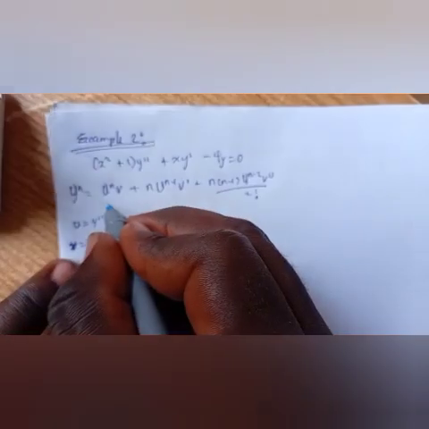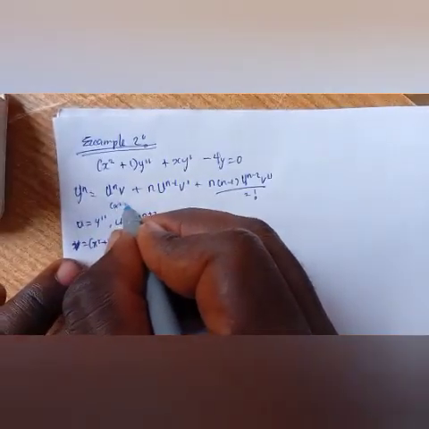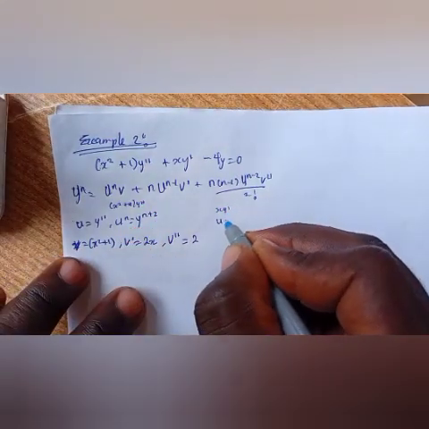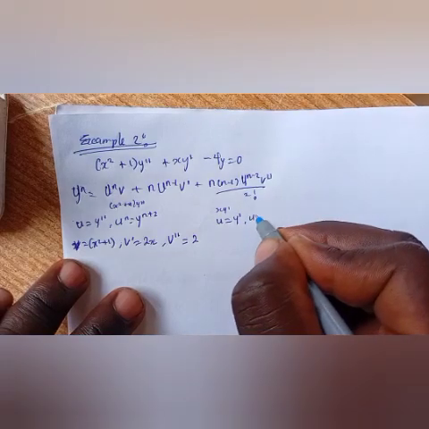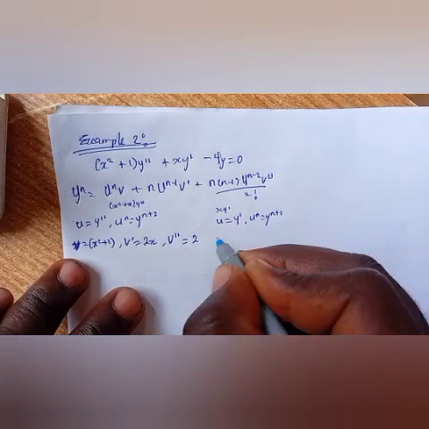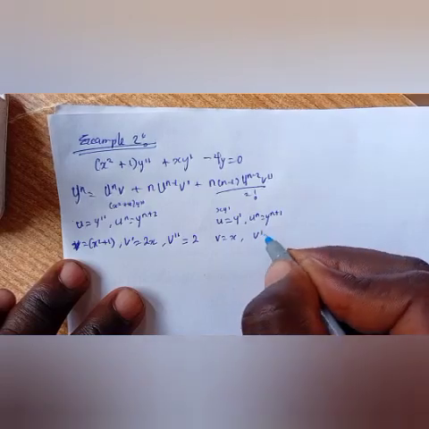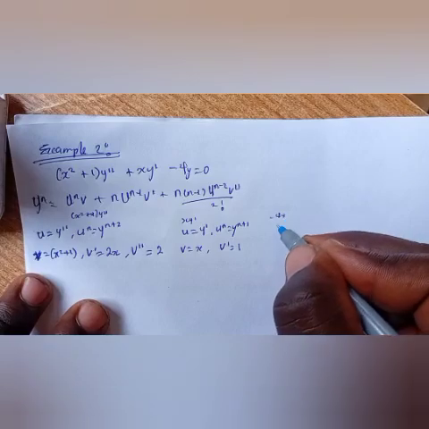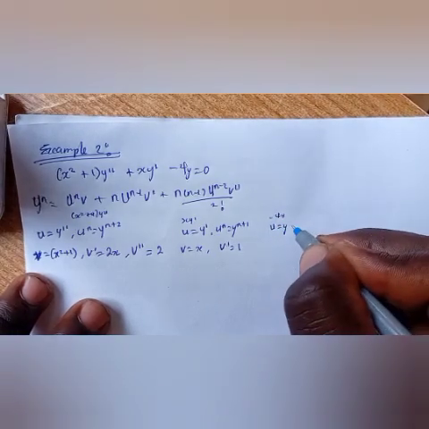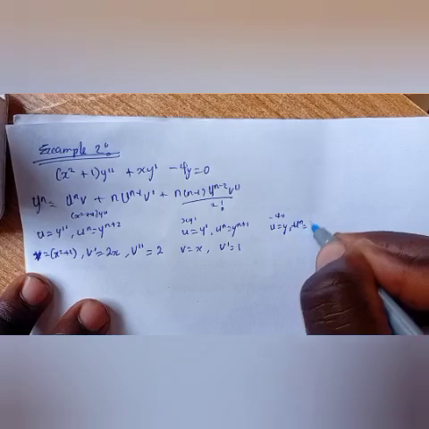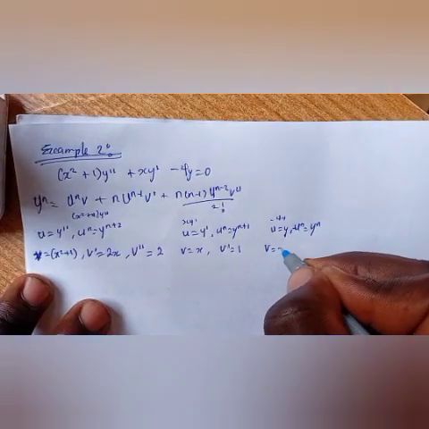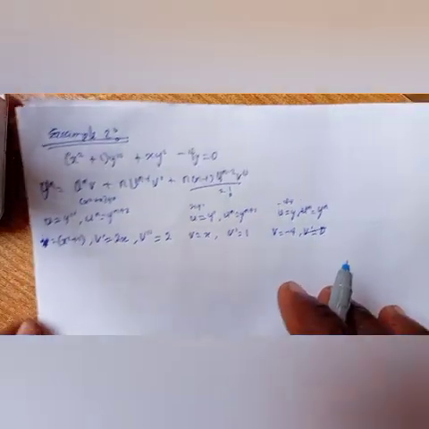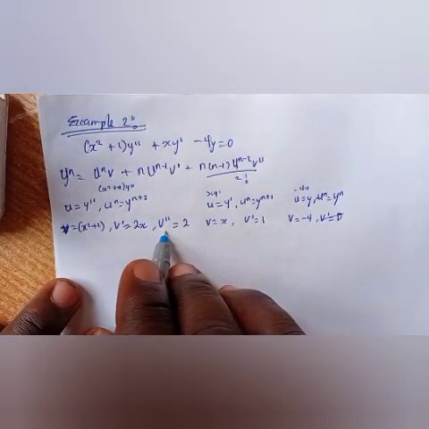This is from x squared plus 1 times y prime. Now from x y prime, our u equals y prime, then u_n equals y_(n+1), v equals x, v_1 equals 1. From the minus 4y, we can say our u equals y, so u_n gives us y_n, and our v equals minus 4, then v_1 gives us 0, so we don't need v_1. You can see that the highest power of v is 2, so that's why we stop here.